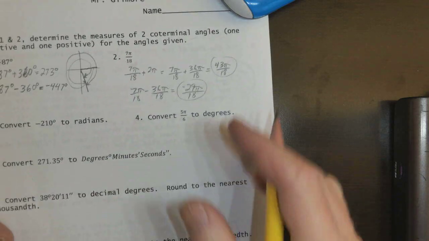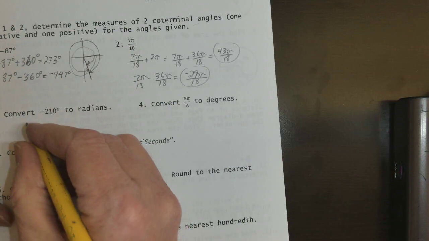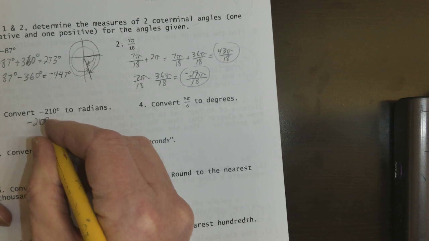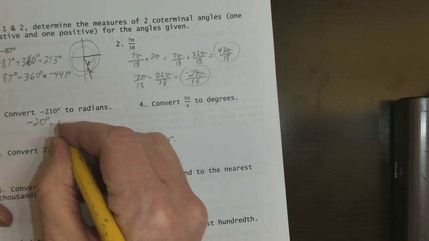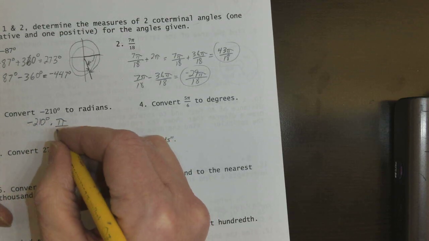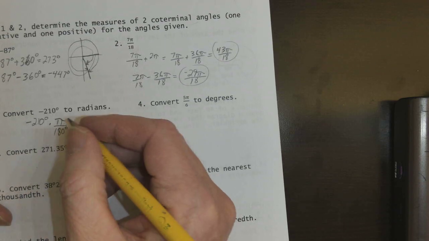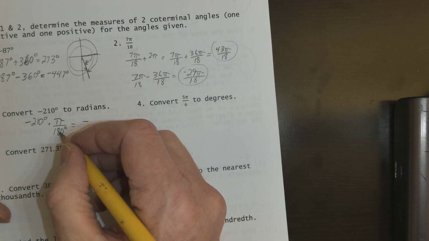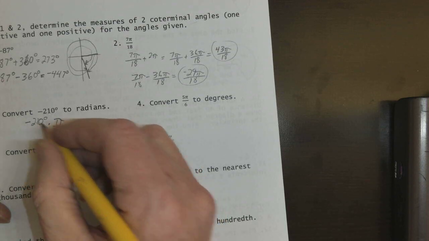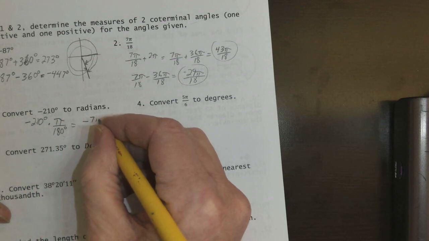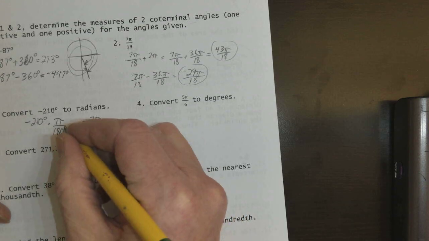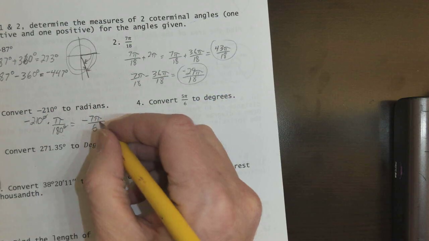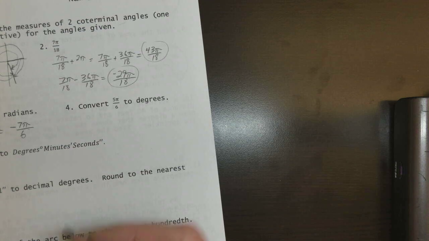Okay. Converting negative 210 degrees to radians. I'm going to multiply that by pi over 180 degrees. And that's going to be negative. If I take 30 into both these, 30 goes into both these, I'll get negative 7 pi over 6, and the degrees are canceling out, so that's radians there.